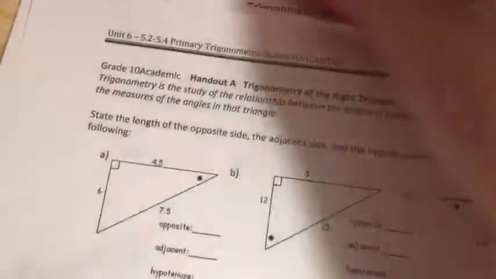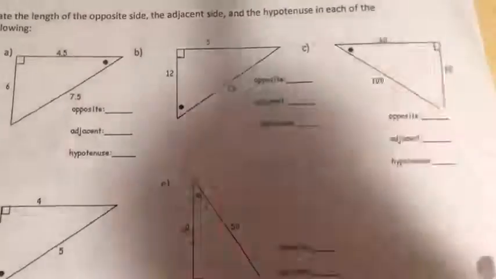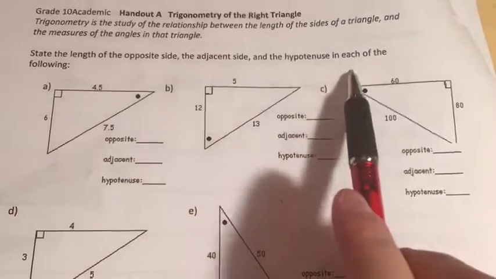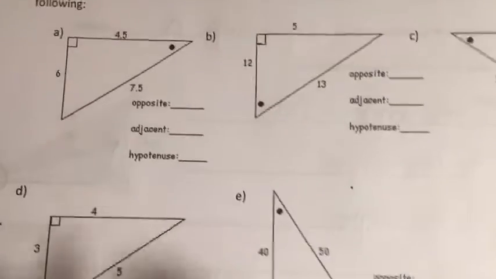you're just required basically to look at what you've been given, okay? So you're stating the length of the opposite, adjacent, and hypotenuse side. So the first thing you always want to do is label. Don't do anything else until you've labeled all your sides. So there's my angle. I'm going to label opposite. I'm going to label my hypotenuse. And I'm going to label my adjacent.